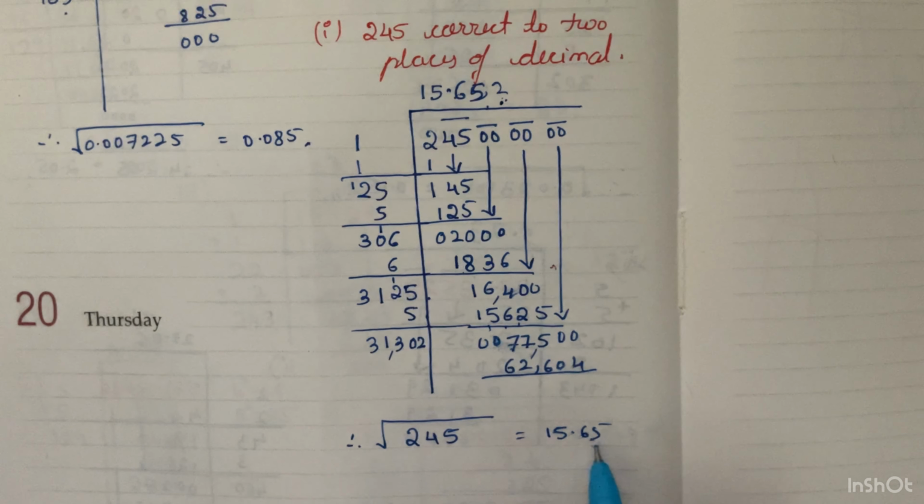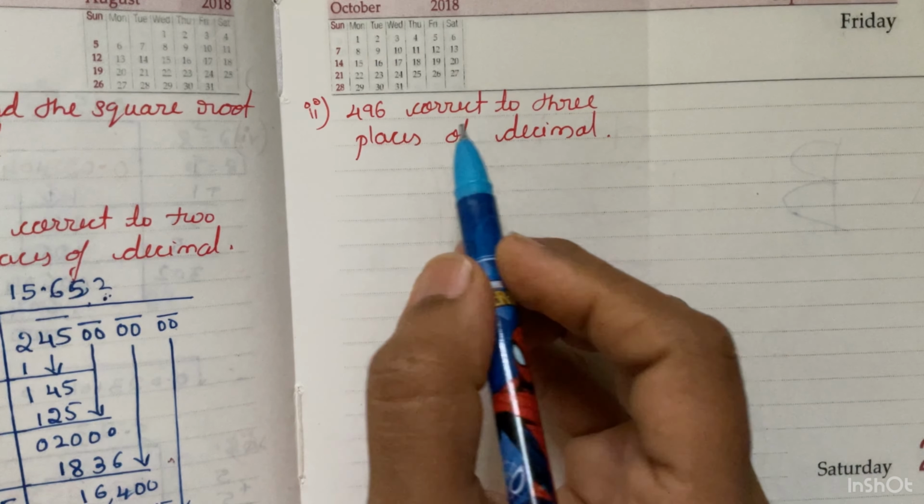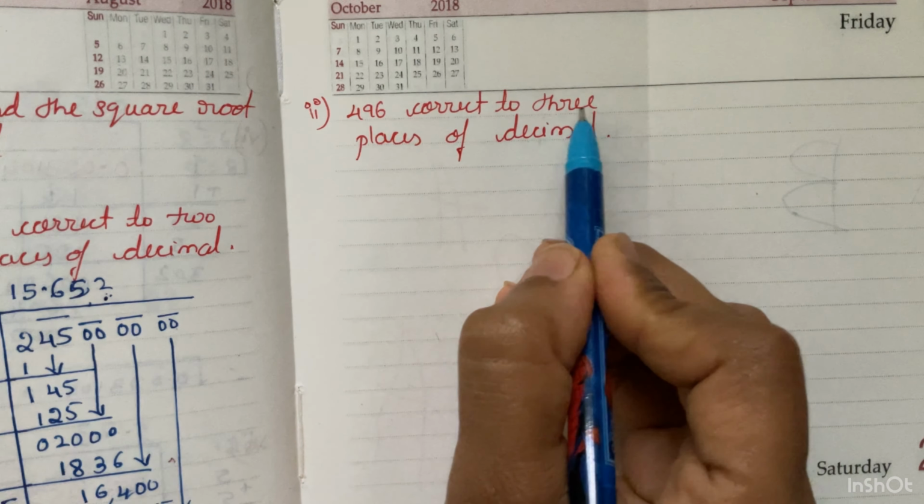Question number 2, 496 correct to 3 places of decimal. So here it is 3 places of decimal. If they ask us to find 3 places of decimal, while we are solving the questions, we are supposed to find up to 4 places of decimals. Okay, I'll tell you why later. Now I'll take the number 496 here, and we have to make pairs from right to left. So 4 is left with only 1 digit.